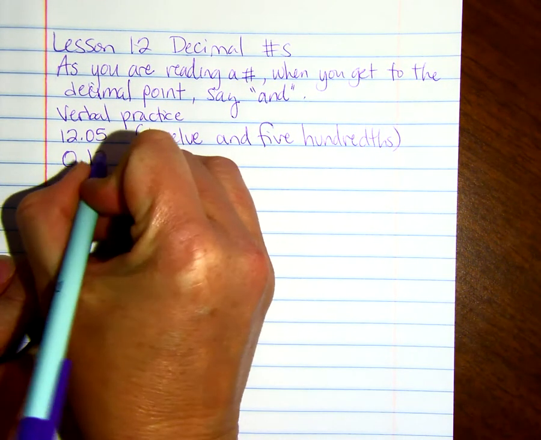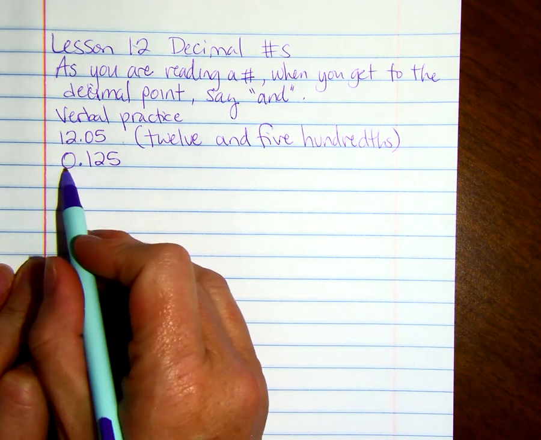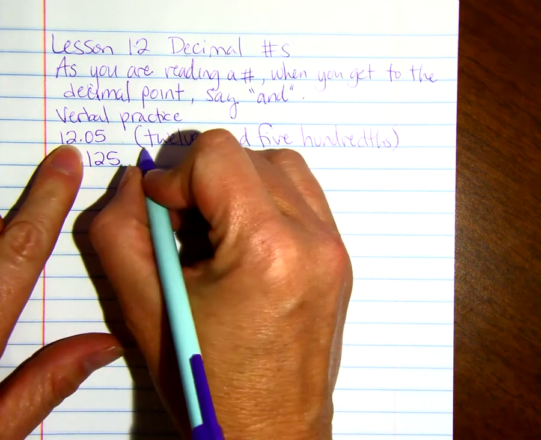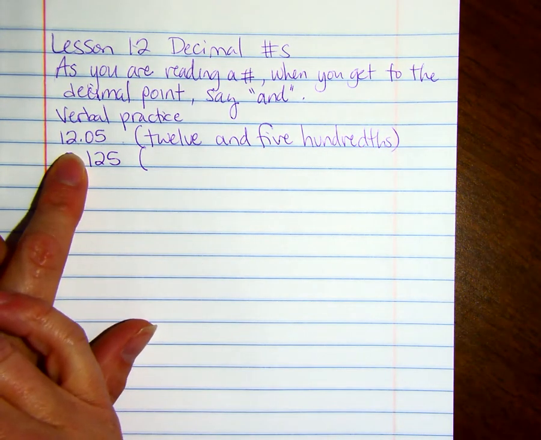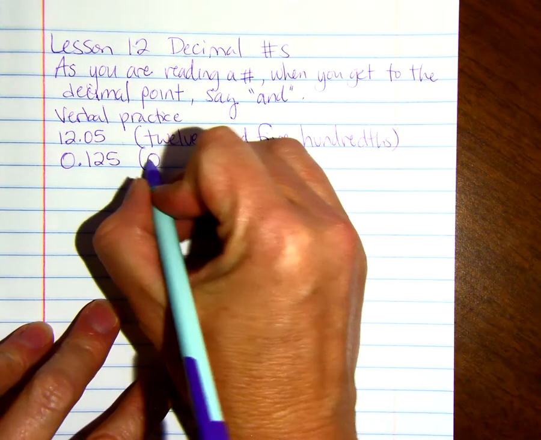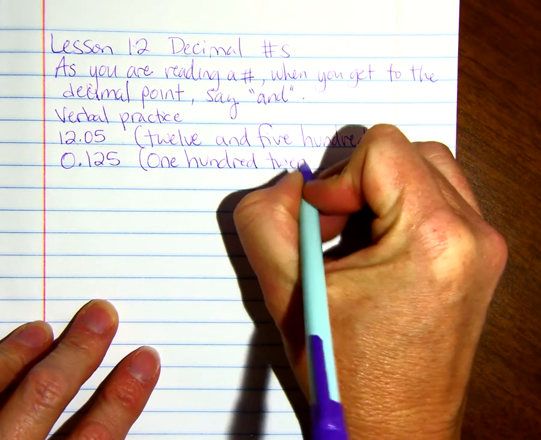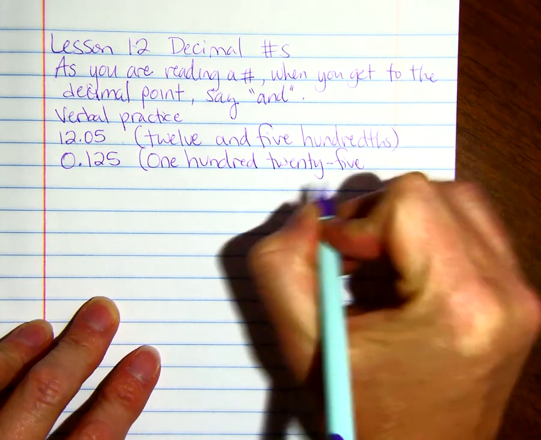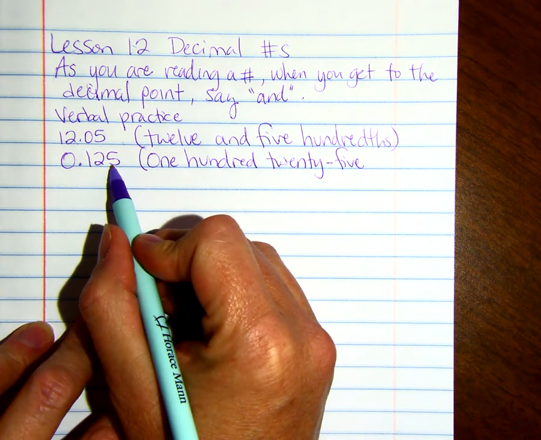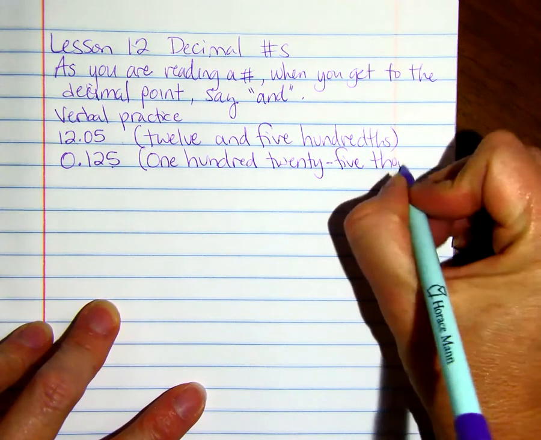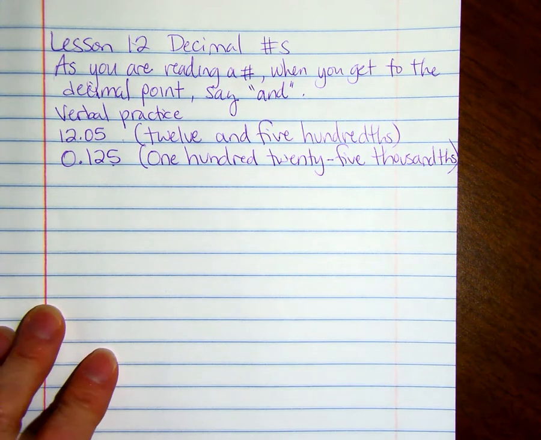Another one. So we don't have to say 0 and. If there's nothing here, we don't have to say it at all. We just read the number that's to the left of the decimal as if there were no decimal. So this is 125. So we would say 125. Don't forget the number 25 has a hyphen in it. And then we say the place value of the very last digit, which is thousandths. So this is 125 thousandths.